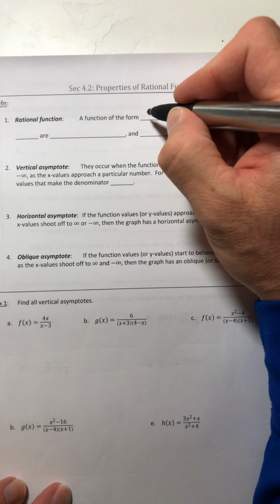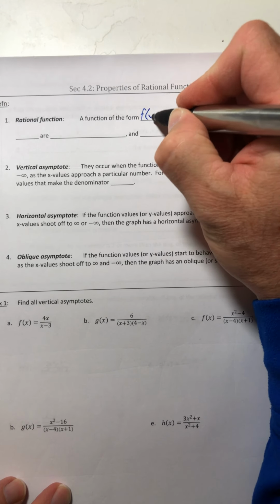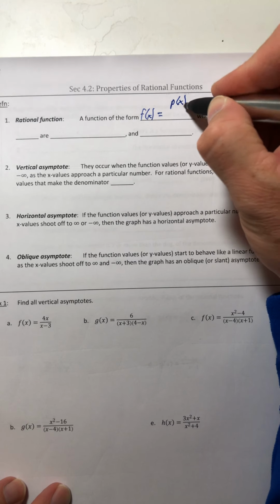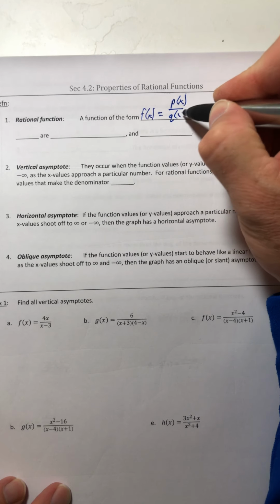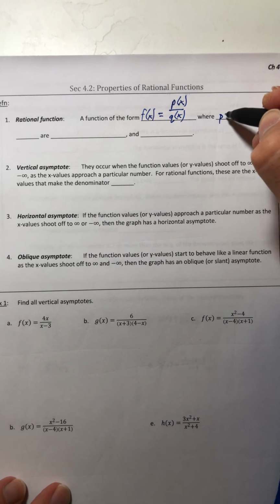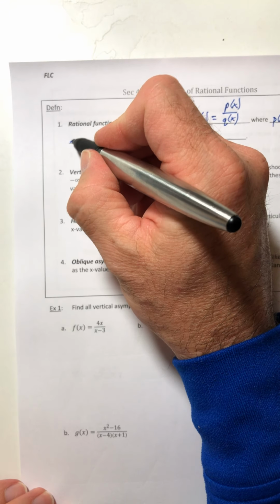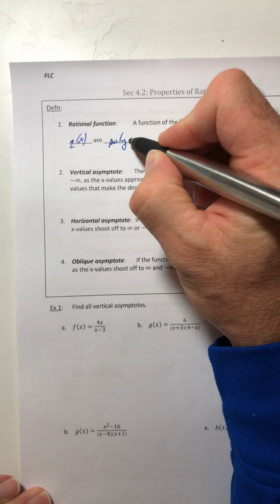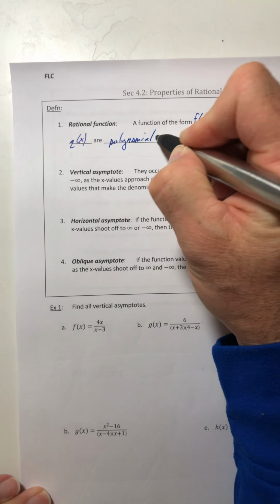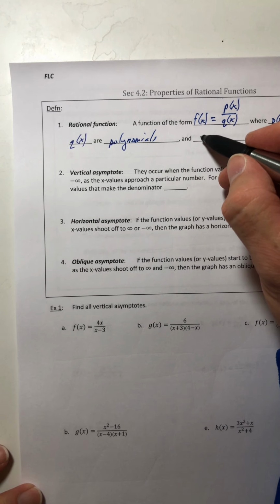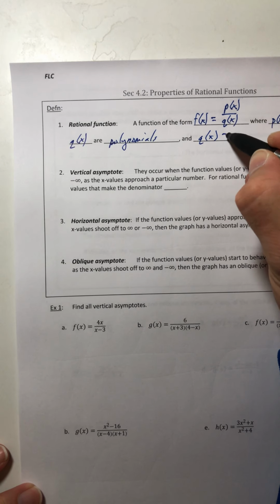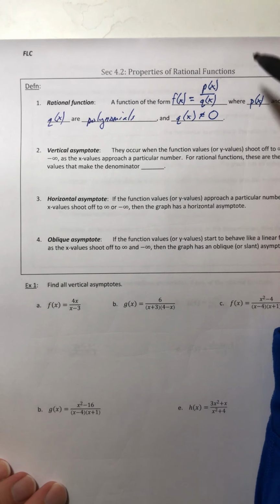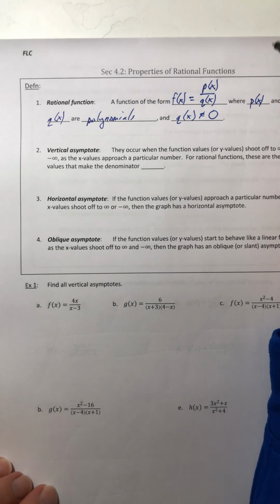So a rational function is a function of the form f of x, because it's a function, equals p of x over q of x, where p of x and q of x are polynomials. So you have a polynomial on top and a polynomial underneath. And we just want to make sure that q of x is not equal to the one thing we can never divide by, which is 0. So that's what a rational function is.